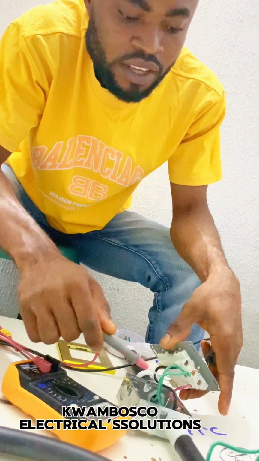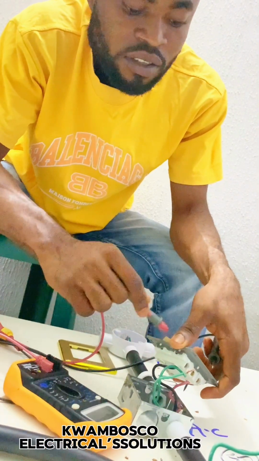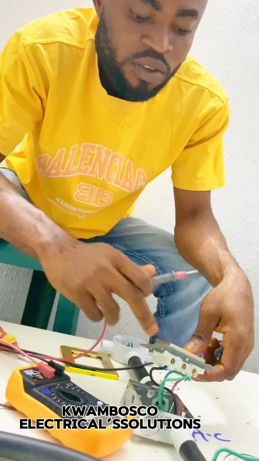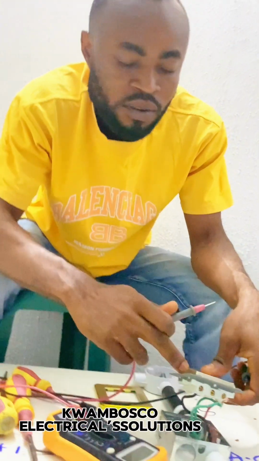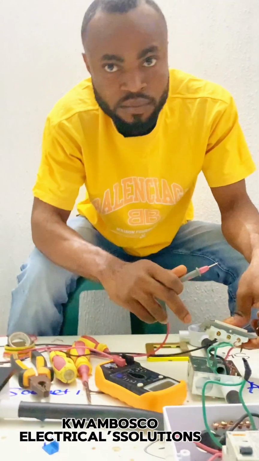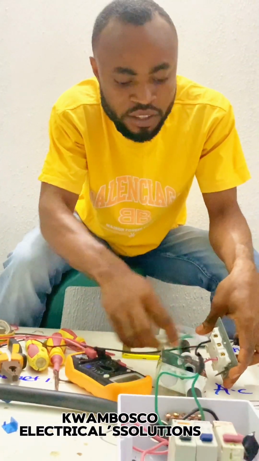So that's the reason why, if there's any leakage of air, your accessories, your gadget, your socket or your switches will be having light. And this causes electrical shock. So this is one of the ways you can resolve this kind of issue.